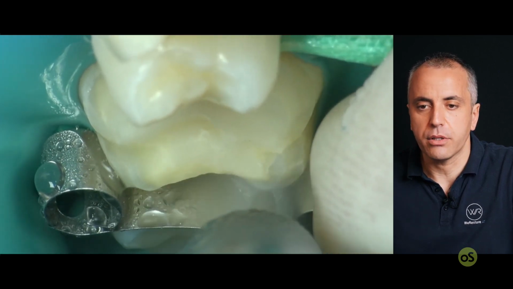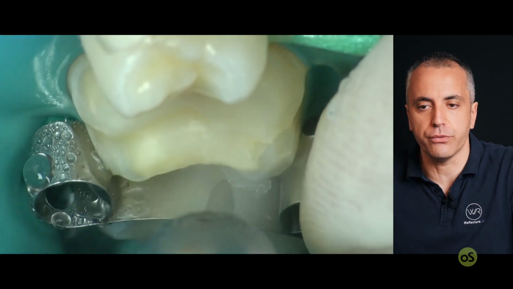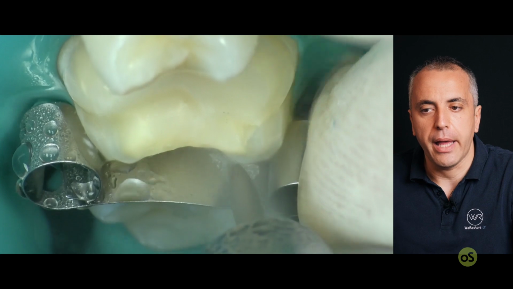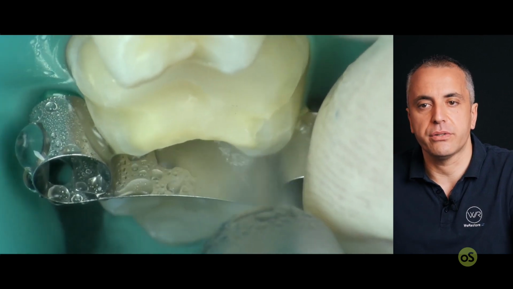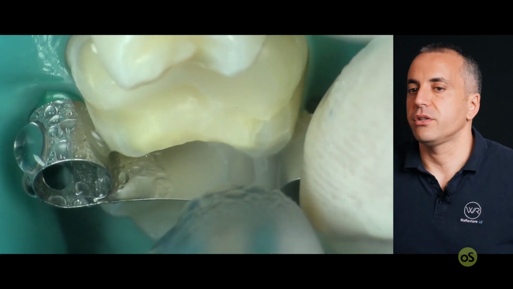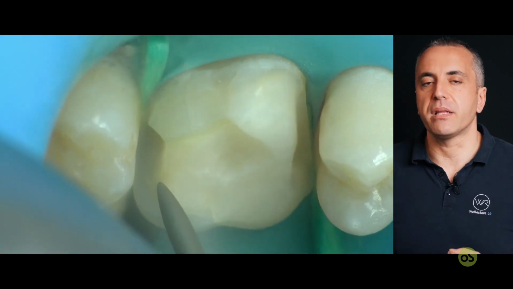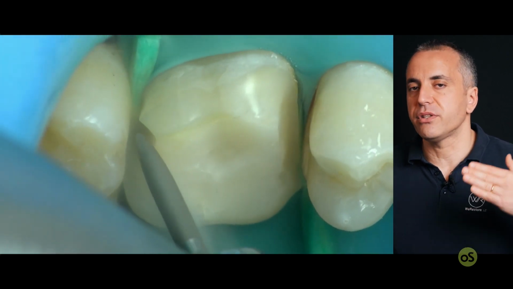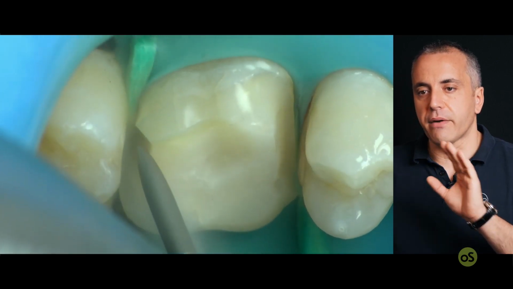So the preparation is almost finished. We just need to finish the connections and finish and polish all the restoration. Of course, it works even if the restoration is not completely smooth, but the impression and also the cementation procedures work smoothly if the margins are very, very smooth.